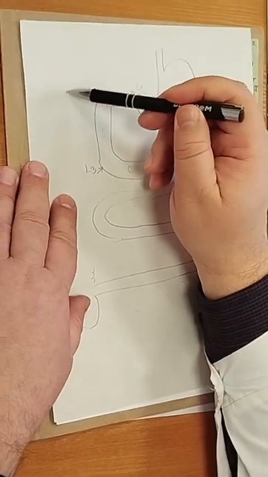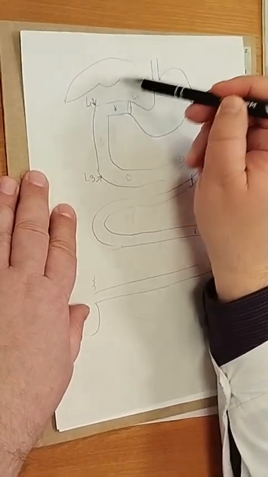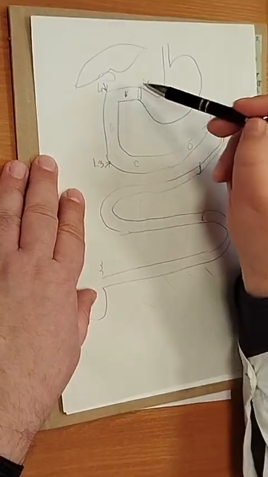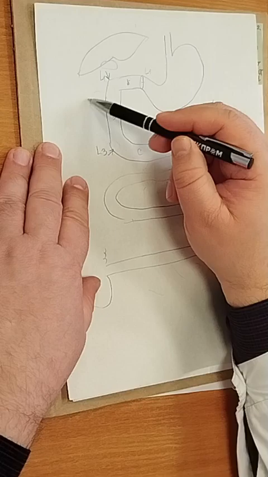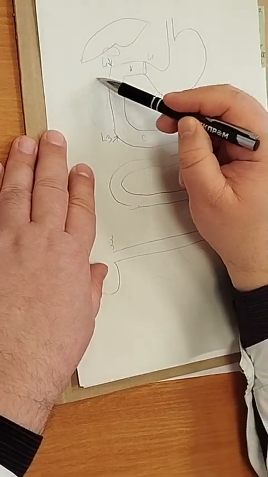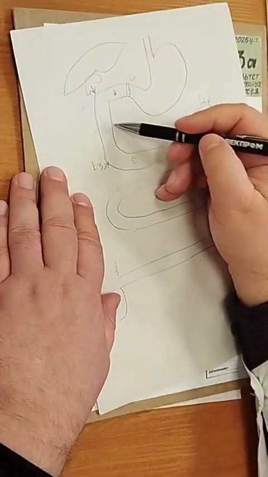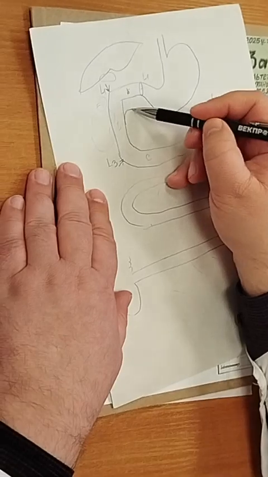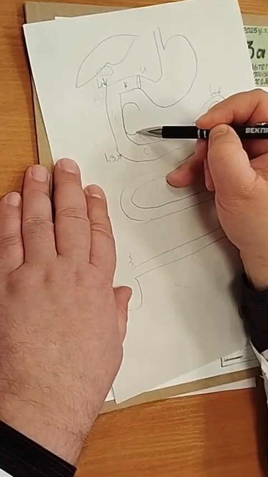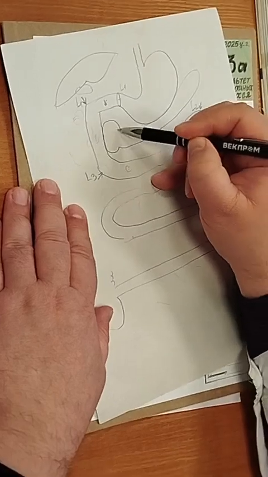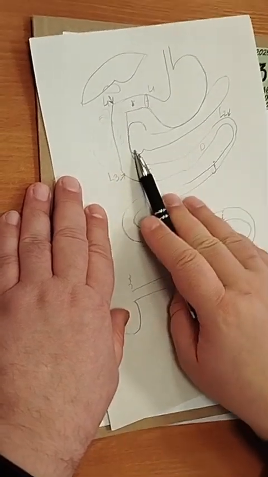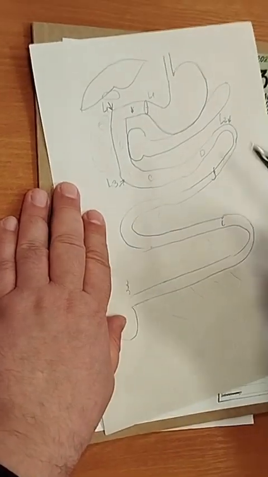Now, syntopy. Above the superior part we have the liver together with the gallbladder. Posteriorly, behind the descending part, here is the right kidney and adrenal gland. Medially, the duodenum is fused with the head of what? What is this organ? Pancreas. Yes, behind it is fused with the pancreas, with the head of the pancreas.